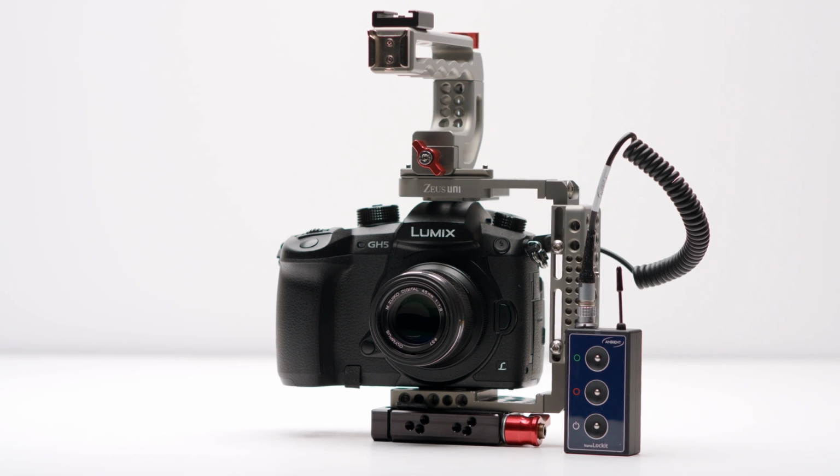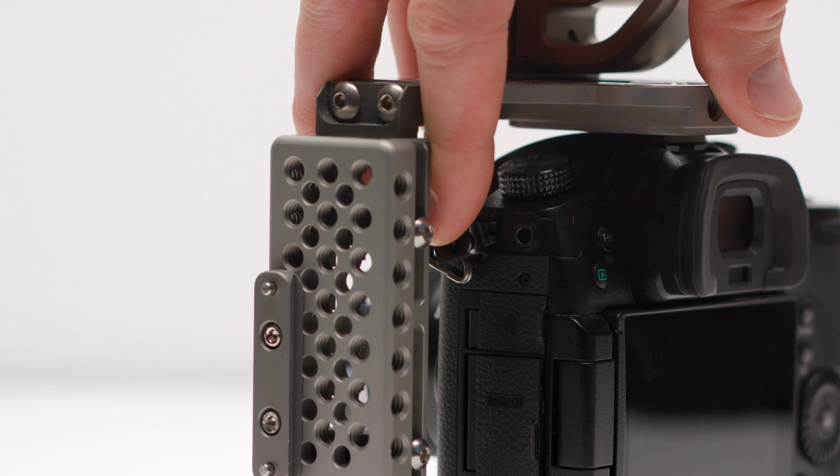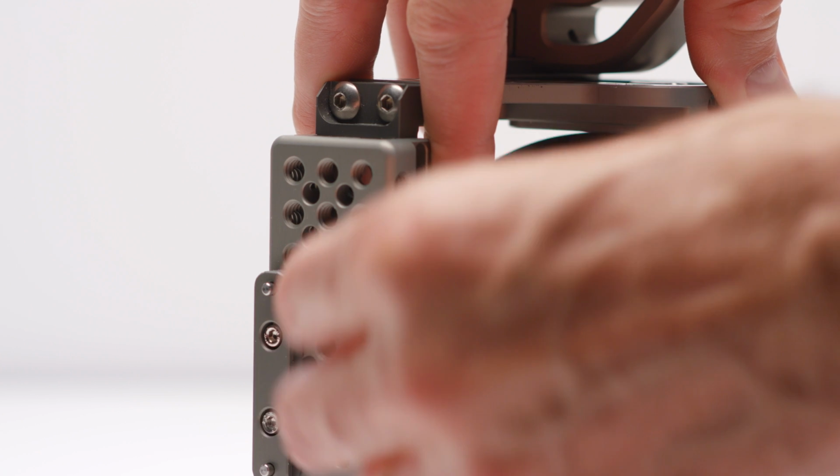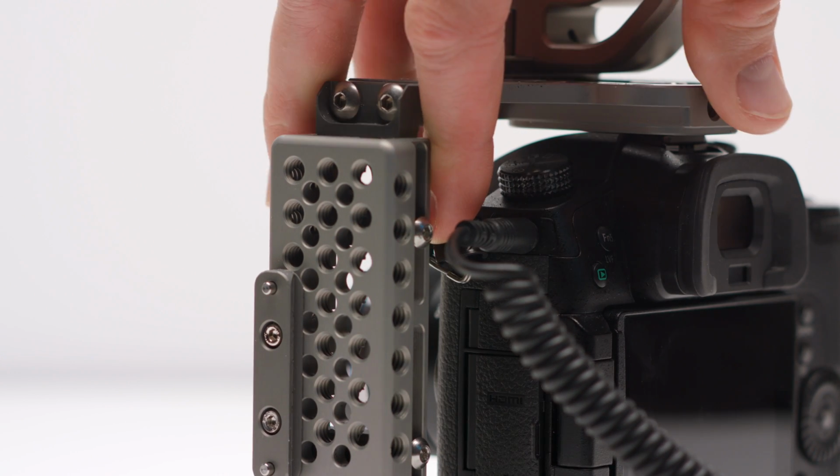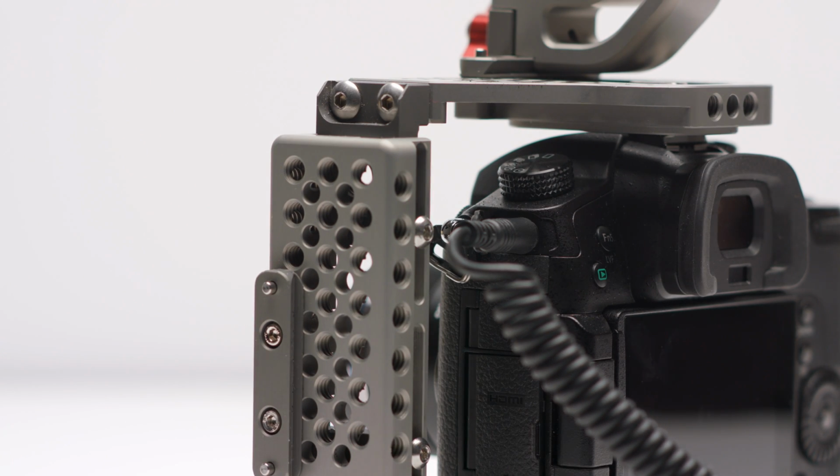Yes, you can. How? Instead of connecting your NanoLockit to a dedicated timecode input, you connect it to a microphone input and actually record timecode to an audio track. Here's what it sounds like.